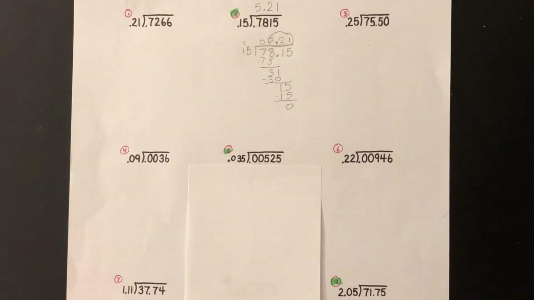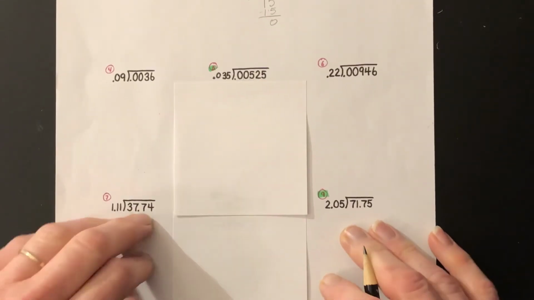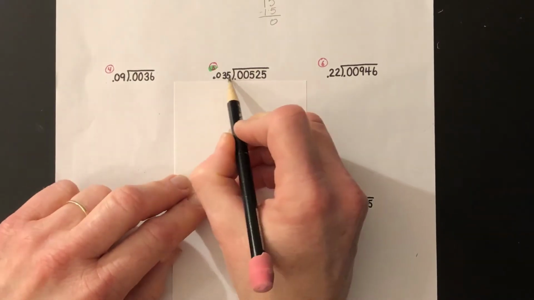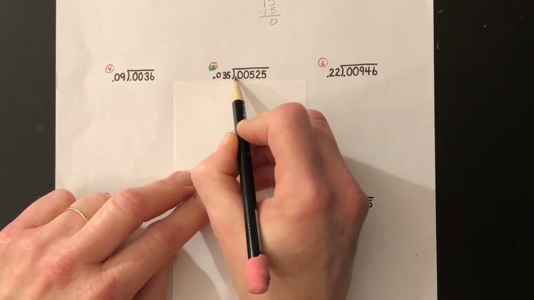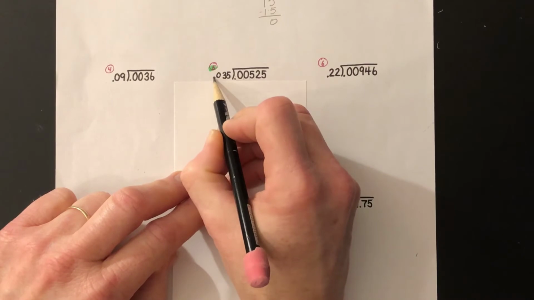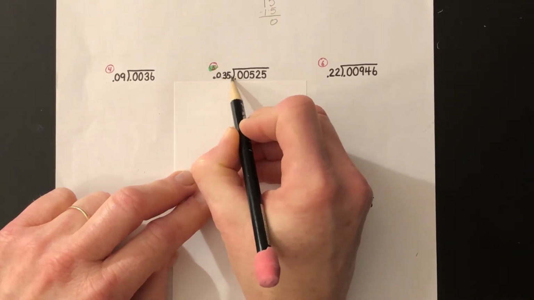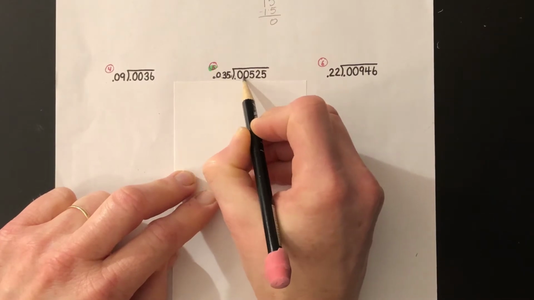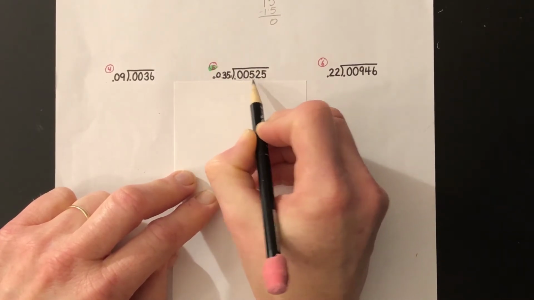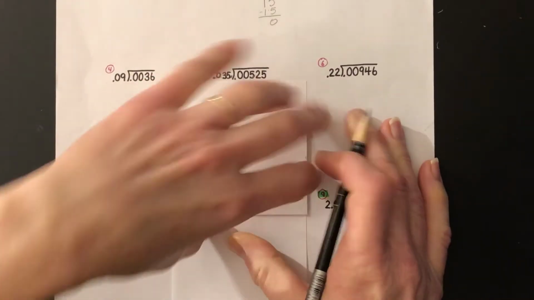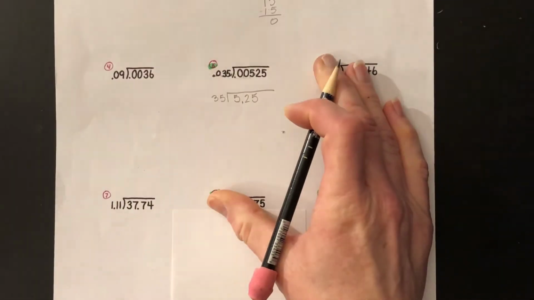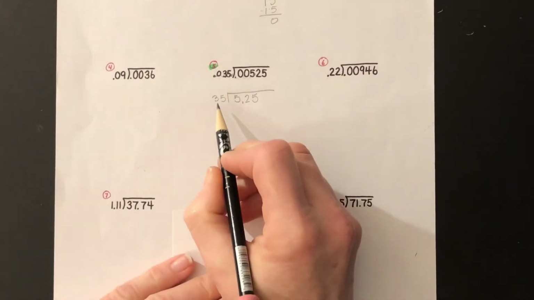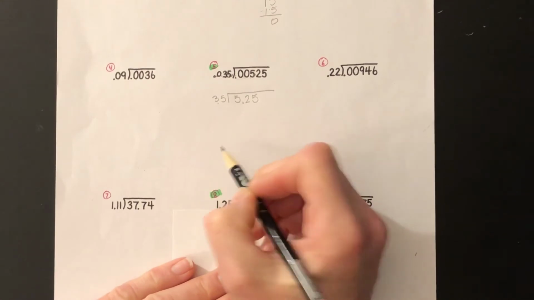Moving down to number 5. Notice I've got 3 digits to the right of my decimal. So I need to move this decimal 3 places. 1, 2, 3. And I have 35. I move this one 3 places then. 1, 2, 3. And I have 5.25. As I've written here. So I have 35 into 5.25.